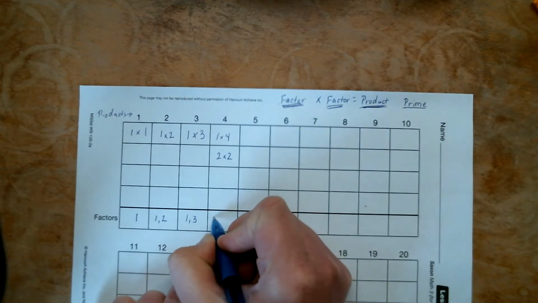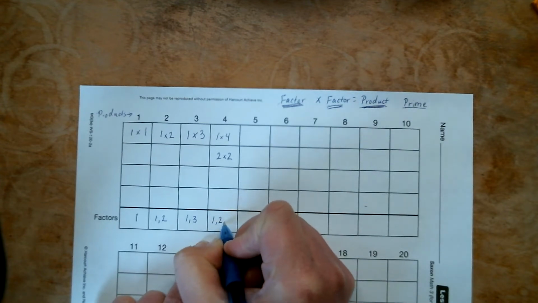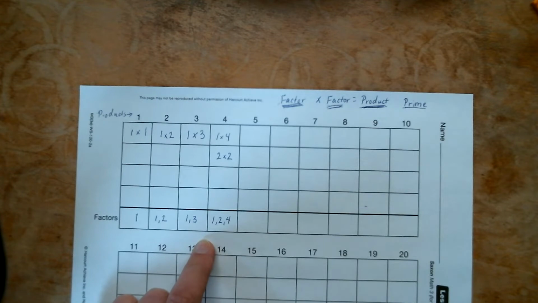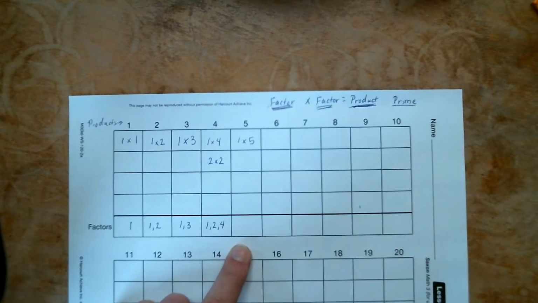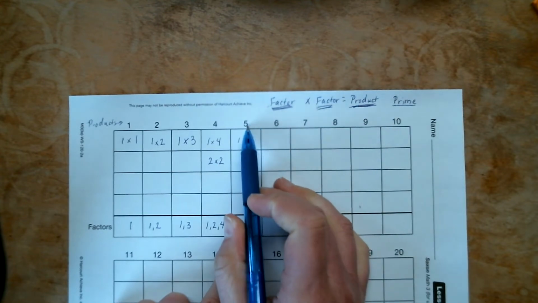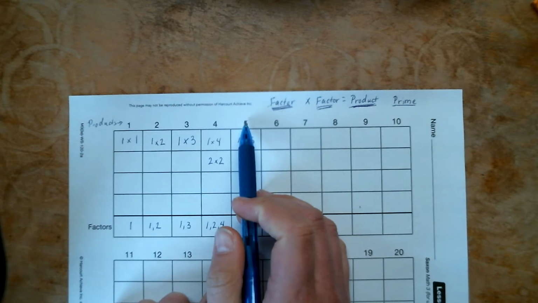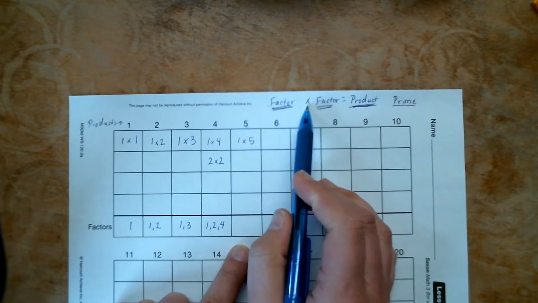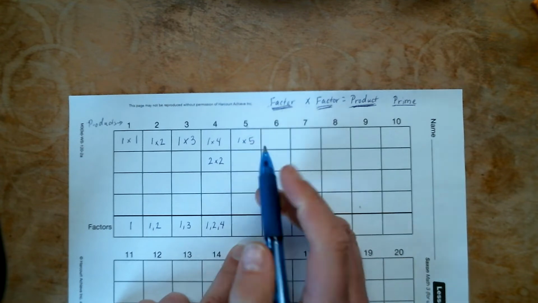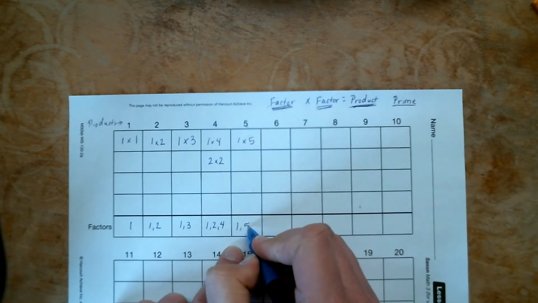So our factors are 1, 2, and 4. Okay, let's go to 5. 1 times 5. Remember, these are answers to multiplication. So 2 plus 3 equals 5, but that doesn't mean it's a factor. That's not a number in a multiplication problem. So 1 and 5 are our factors.